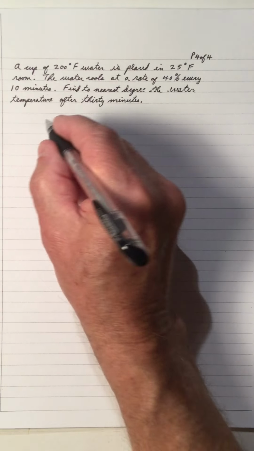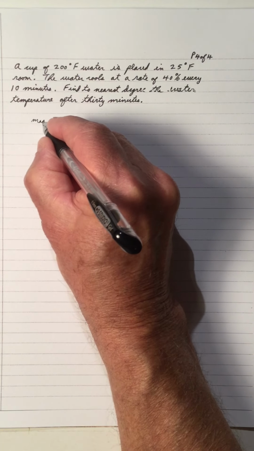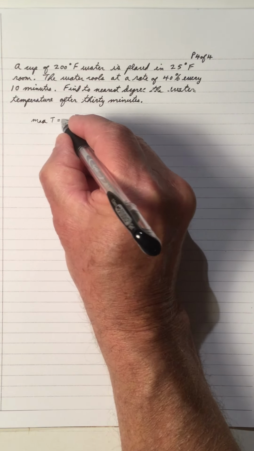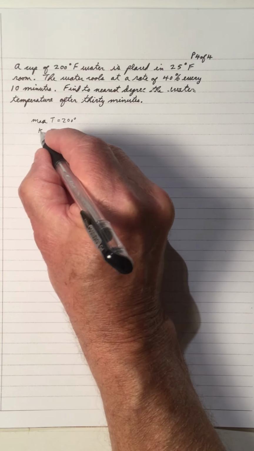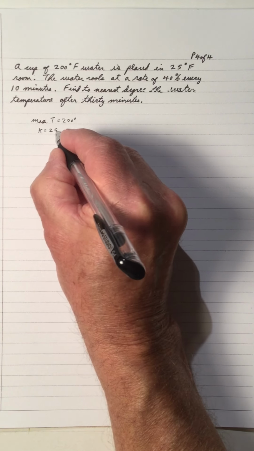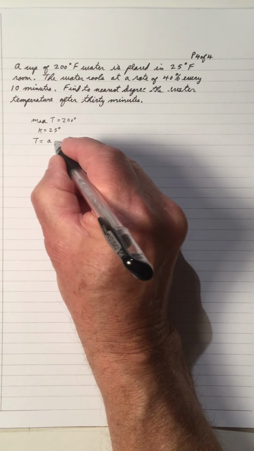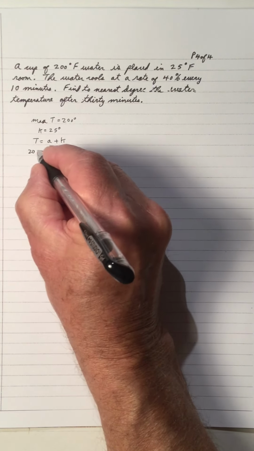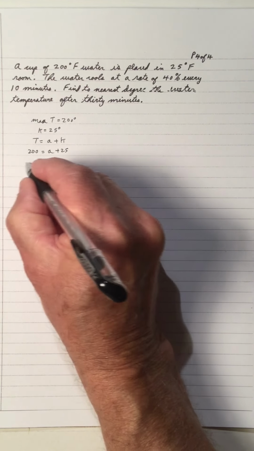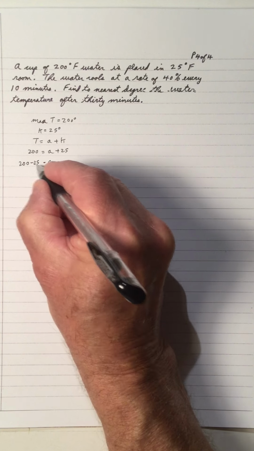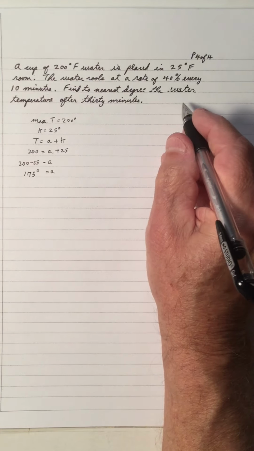So we have the maximum temperature to be 200. We have the K, which is the asymptote, to be 25. So the maximum temperature is A plus K. So 200 equals A plus 25, so A is 200 minus 25, so A is 175 degrees.